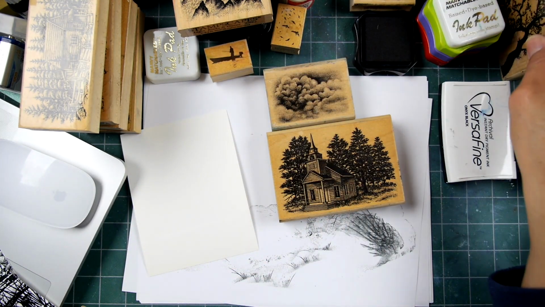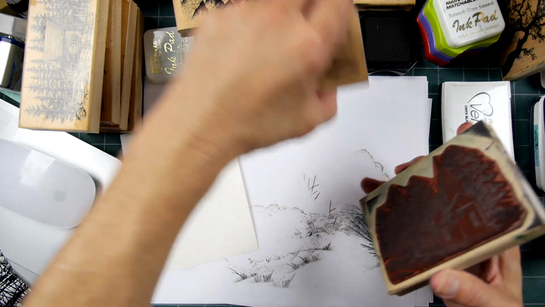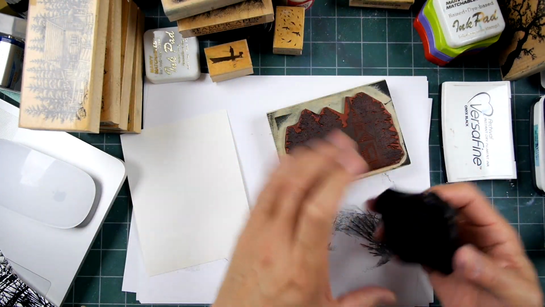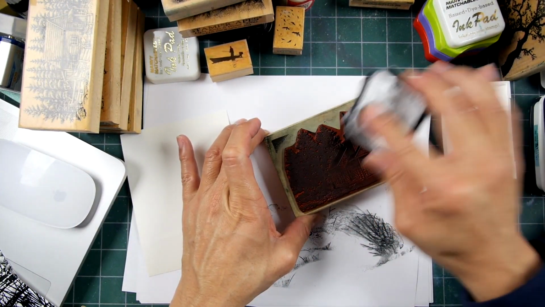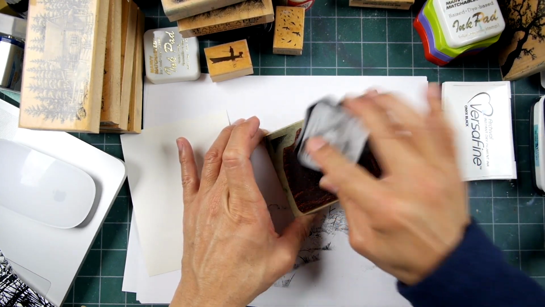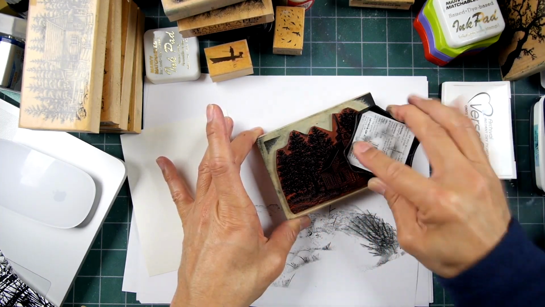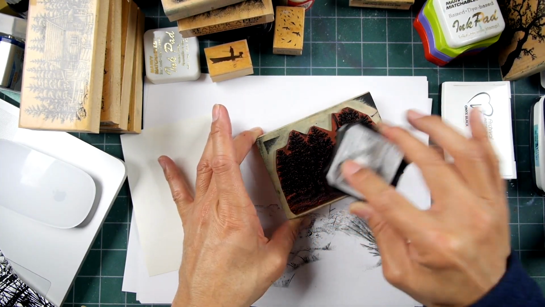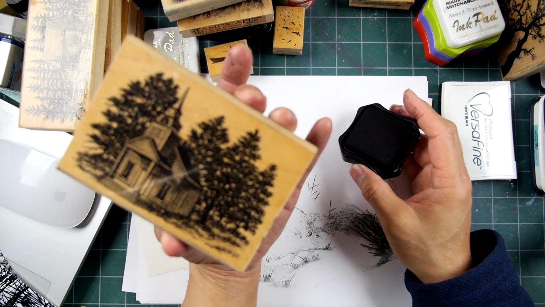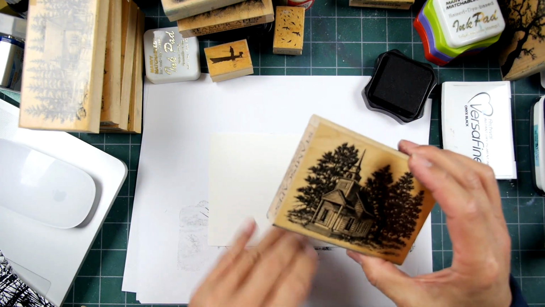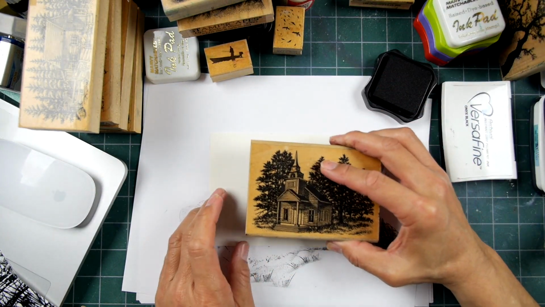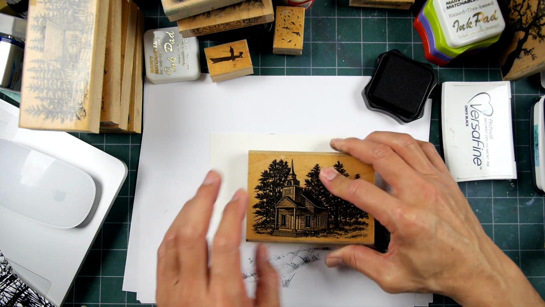Well, you are scenic stamping visualizing experts at this point in the video, because now you know how to look at your imagery, right? Stamp this out like so.